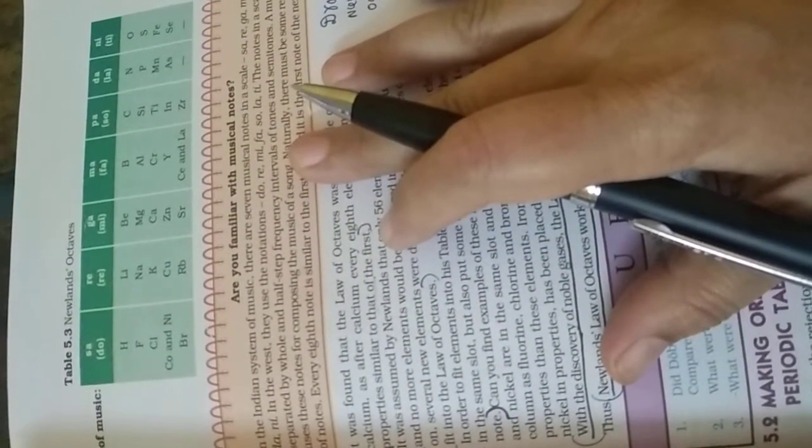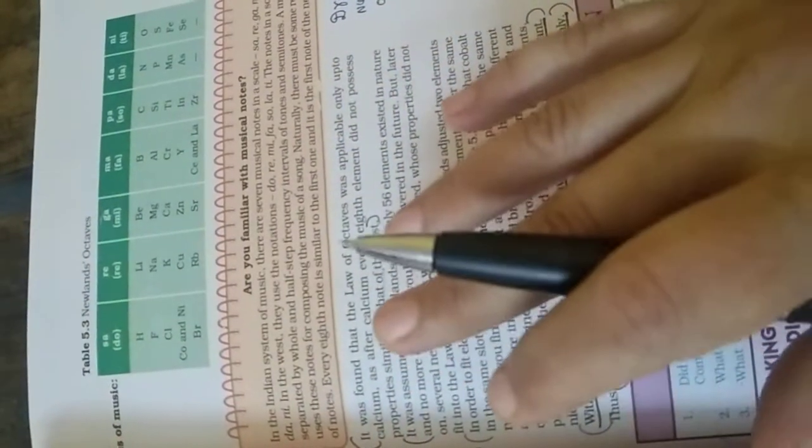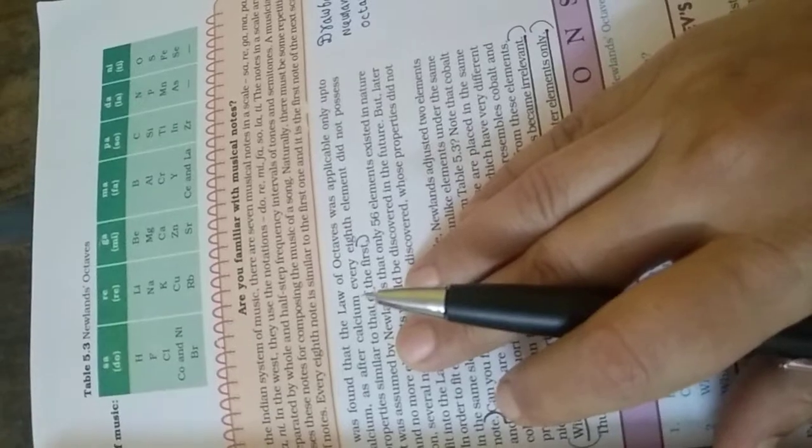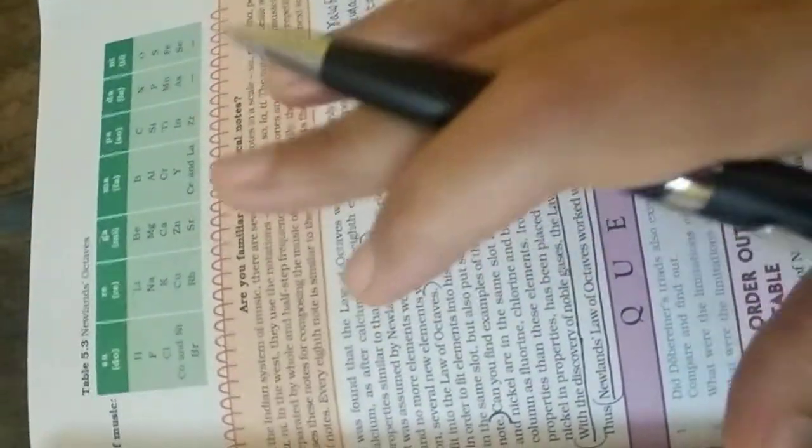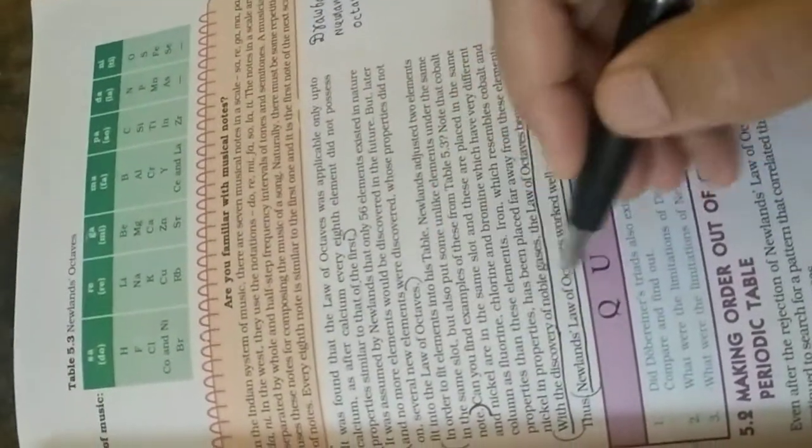So this was about Newlands' law of octaves. Every eighth element is similar to the first one. This was the concept of Newlands, but it has drawbacks, which I have already explained.